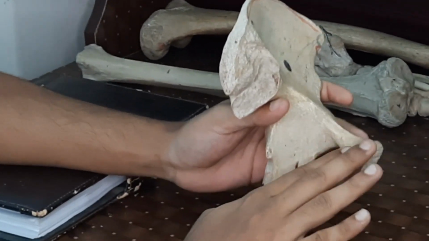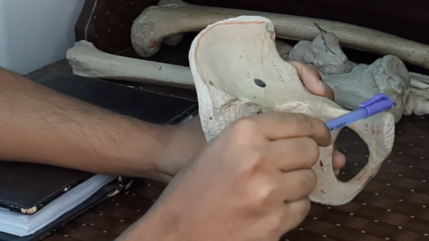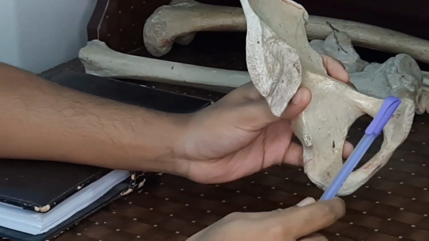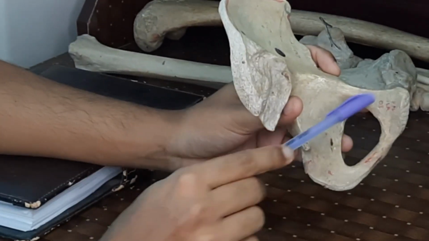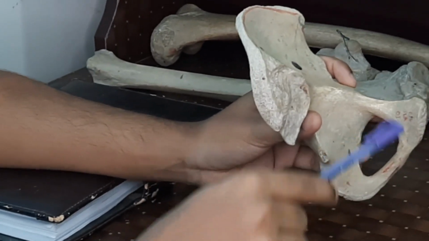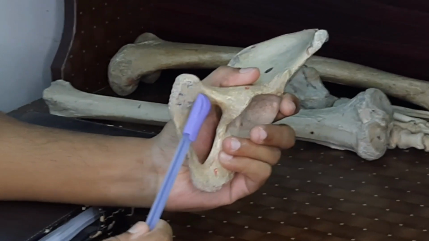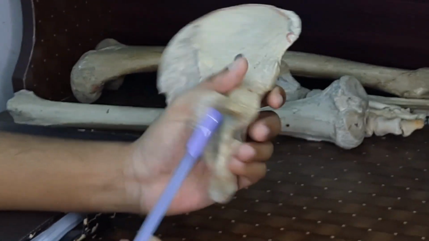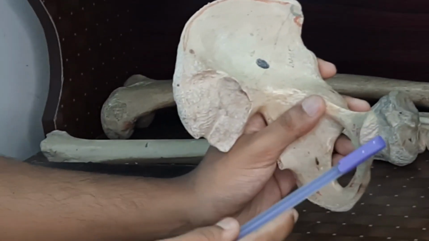Now this is actually the pubis. The pubis has one body, two rami, one pubic crest, and lateral to it there is the pubic tubercle. Now this body has three different surfaces. One of them is the pelvic surface, or you can call it the inner surface because it is directed inward, and also the pelvic surface because it is directed to the pelvic cavity. In opposite of this there is the external surface, also called the outer surface. And this is called the medial surface, directed medially, or you can also call it the symphyseal surface.